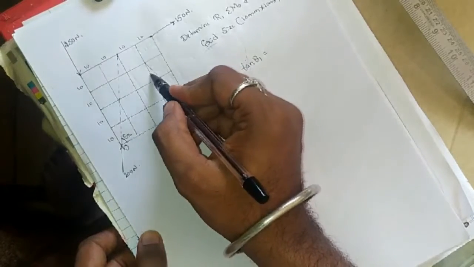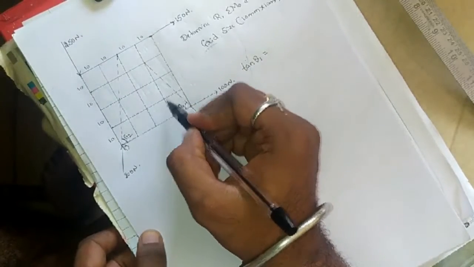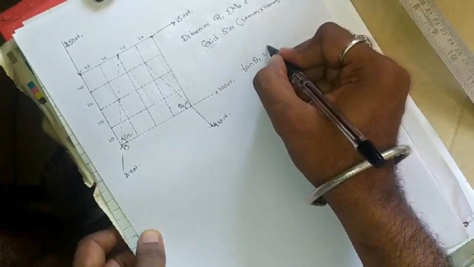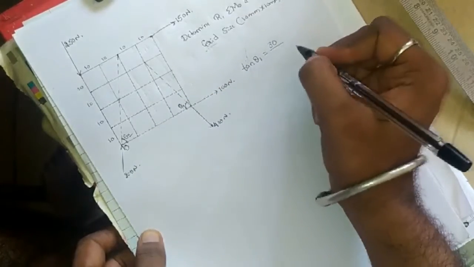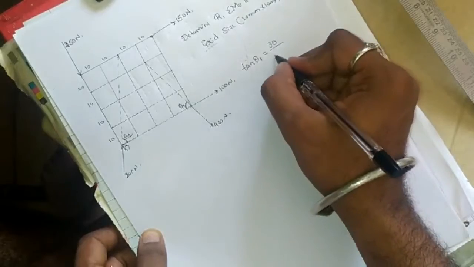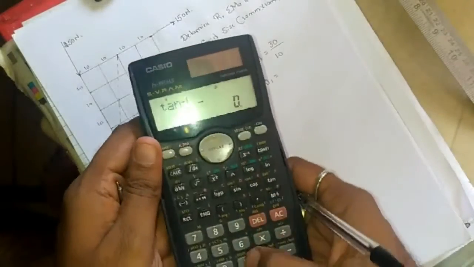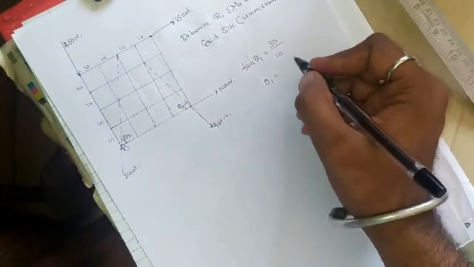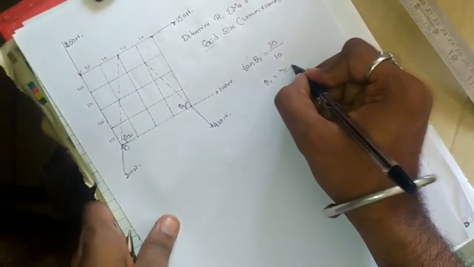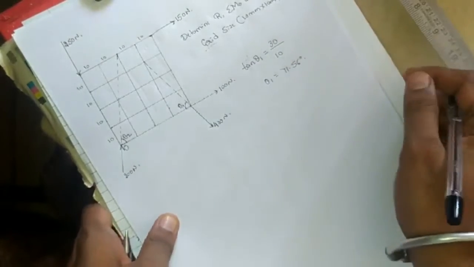Opposite is 1, 2, 3. Totally 3. That means 10 plus 10 plus 10. That is 30. This is opposite. And what about adjacent? Adjacent is 10. 30 by 10. Theta 1 is equal to tan inverse 3. So theta 1 is tan inverse 3, 71.56 degree. So it is 71.56 degree, right?